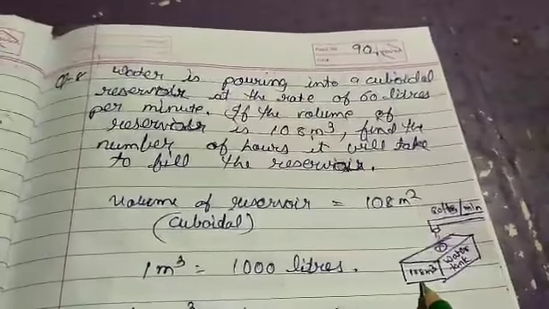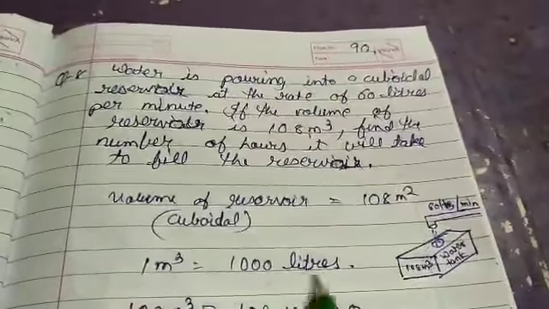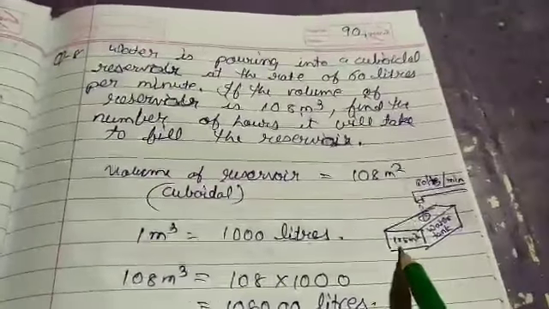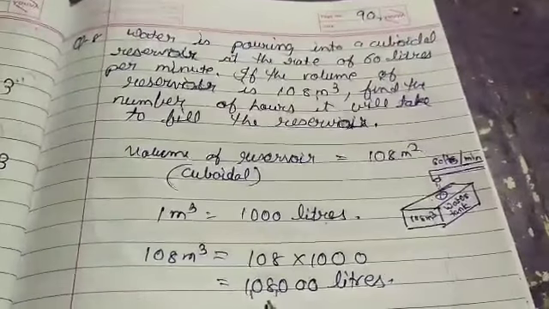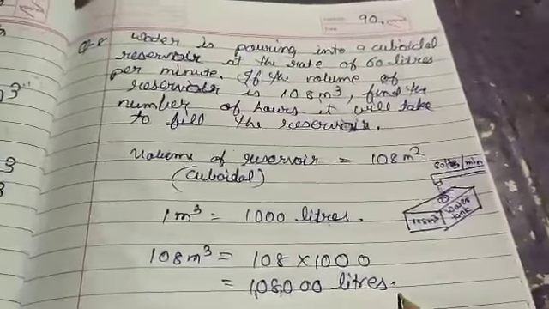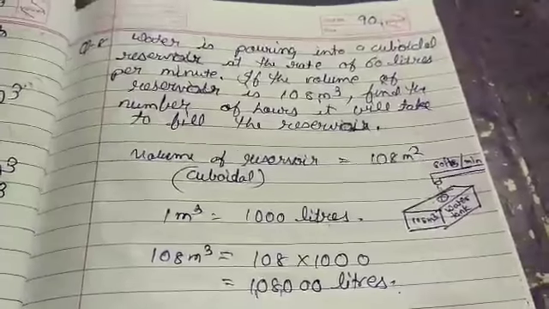Its volume is 108 meter cube. When you convert it into liters, 1 meter cube equals 1000 liters. When you multiply 108 by 1000, we get that the capacity of the water tank is 1,08,000 liters. This is the volume we have.